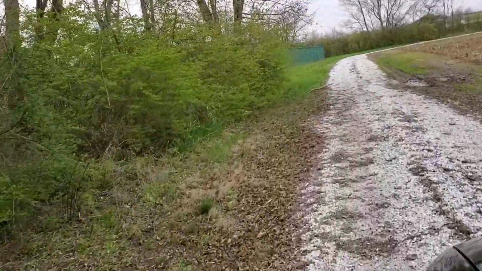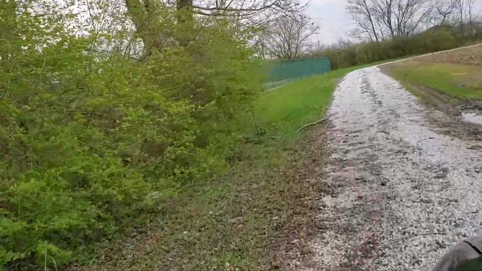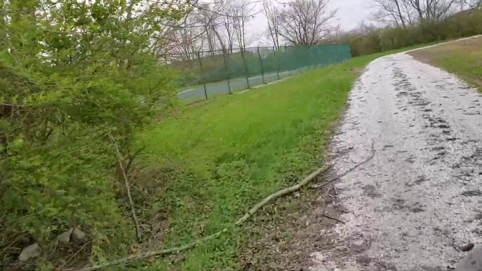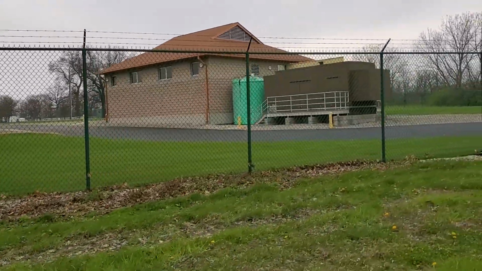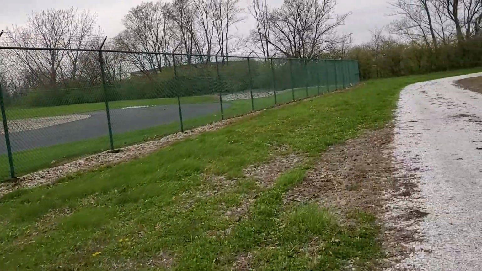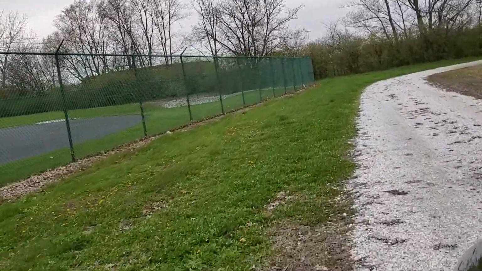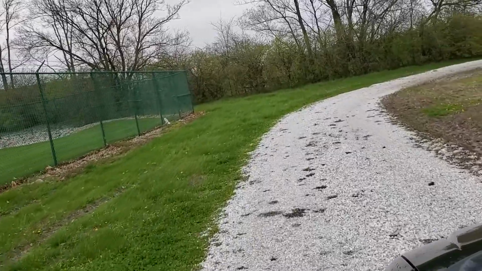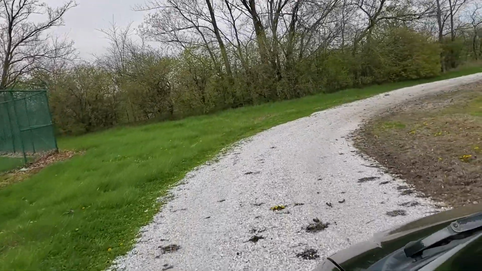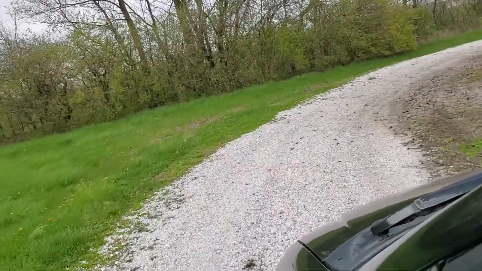And we're coming up to this green fence up here. There would be your sewage treatment plant. Follow this curve along here. Our property follows this creek. I'll stop up here in a minute.